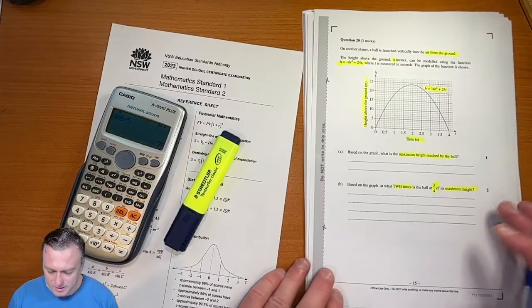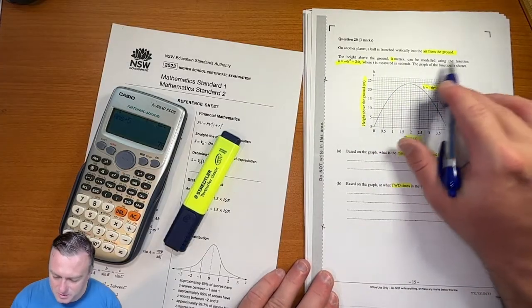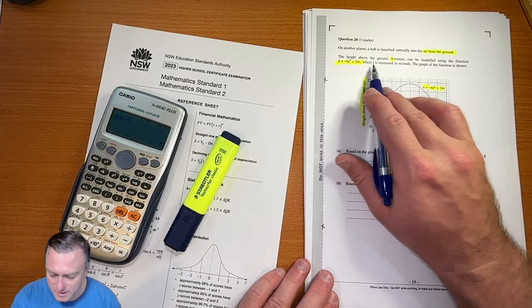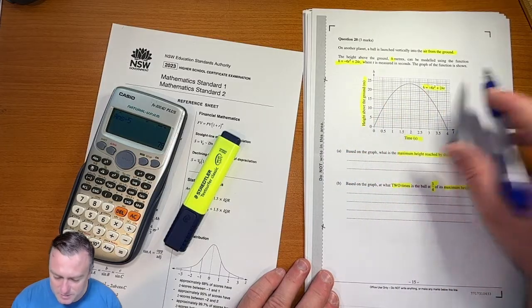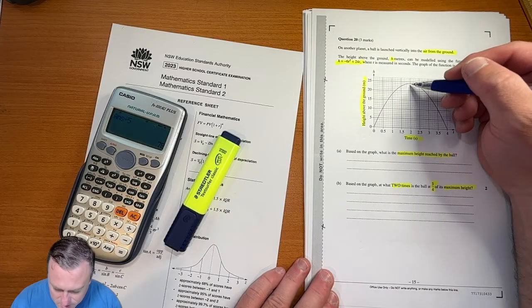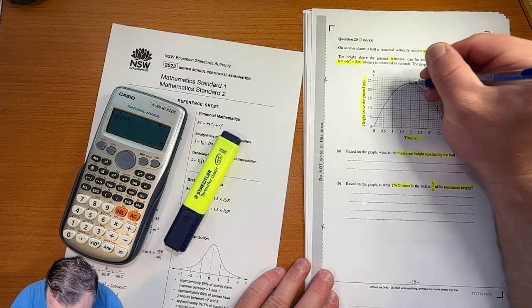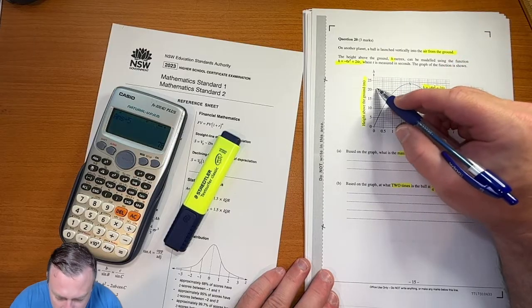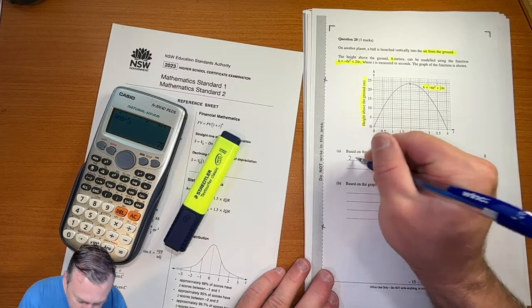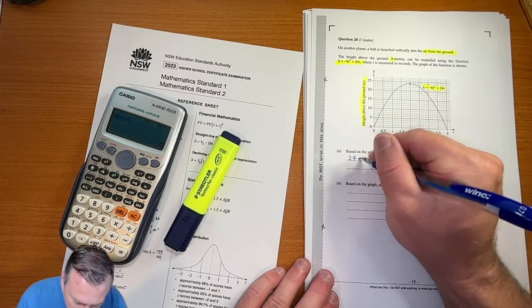The height above the ground in meters is h. We can model it using the function h equals negative 6t squared plus 24t, where t is measured in seconds. The graph is shown with this function. So we go across here. 2 seconds looks like the highest point, which looks like about there. And each box looks like it's going up by 1, so that would be 24. So based on the graph, you would be at 24 meters.